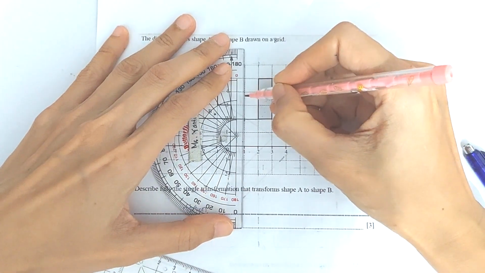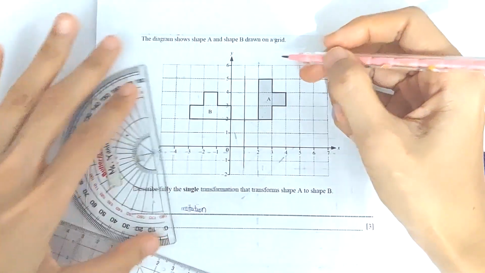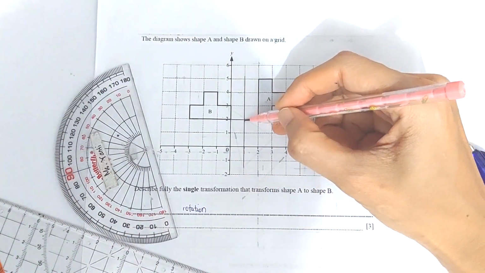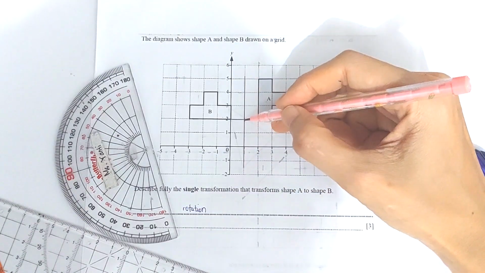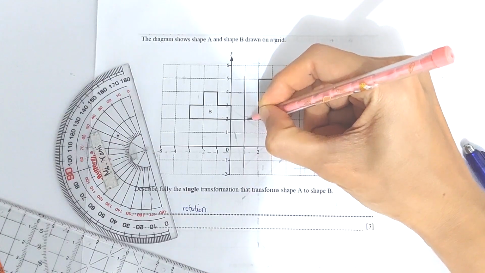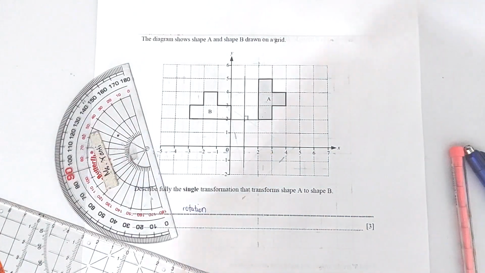So this one is the connecting line, and this one is half of the line, and I will draw the line that passes this midpoint, but that line should be perpendicular to the connecting line like this. I hope that you can see that.